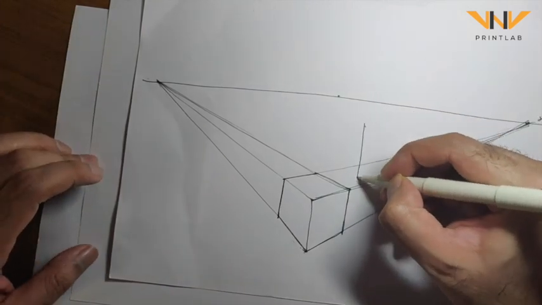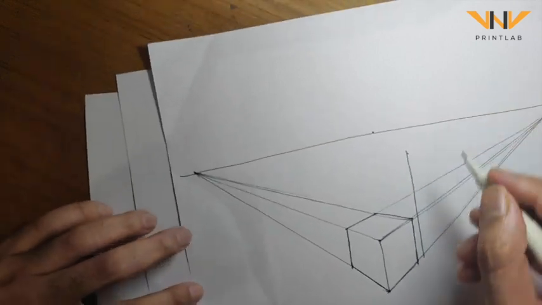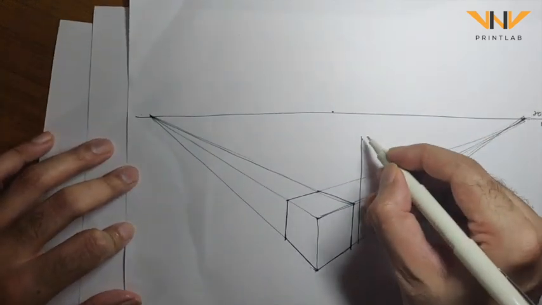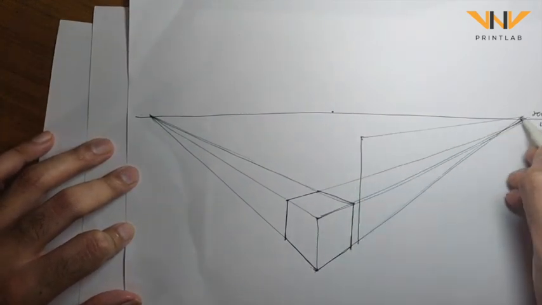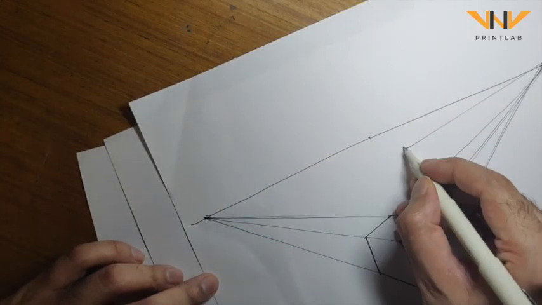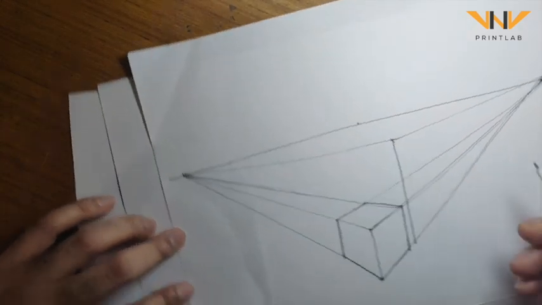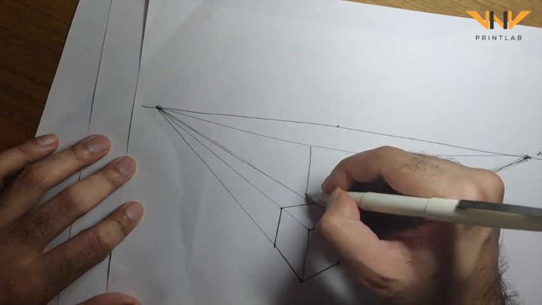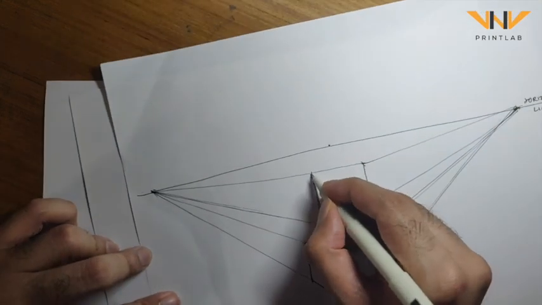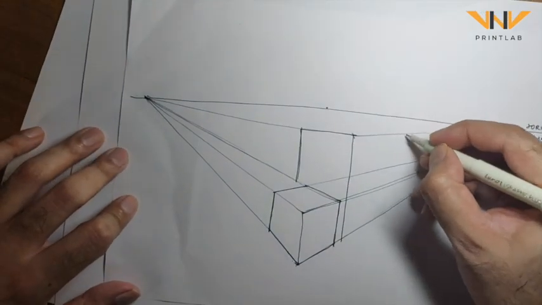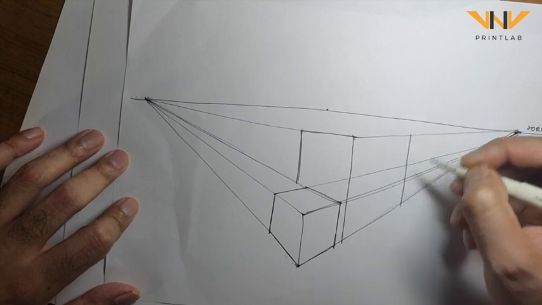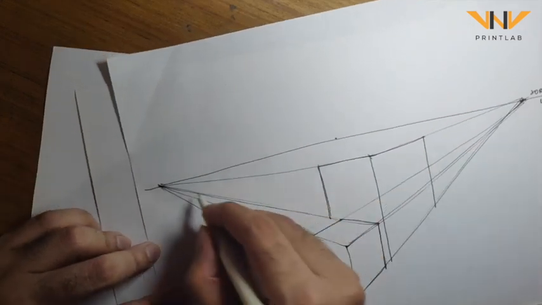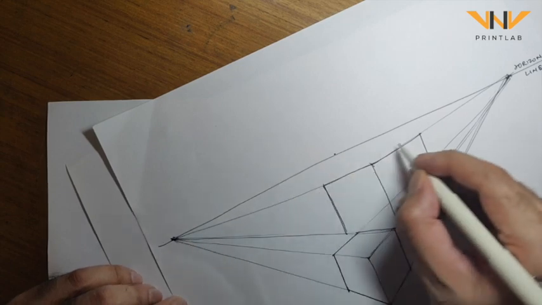By cityscapes, to give you an example, let's say I want a building here. All I need to do is again connect the spots, figure out my proportion of where I want the building to be, and just connect the rest of the lines.